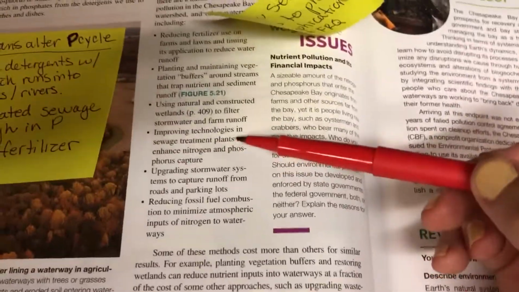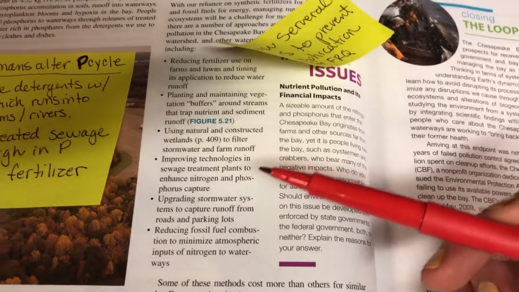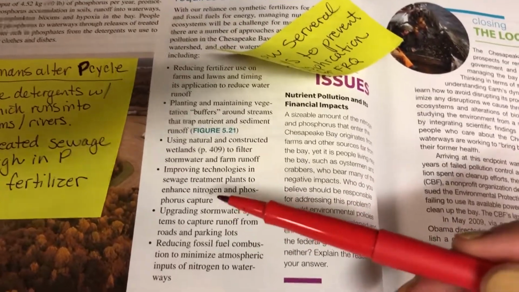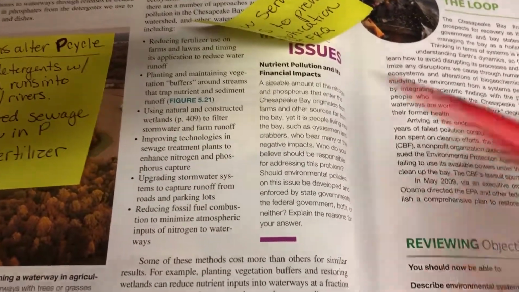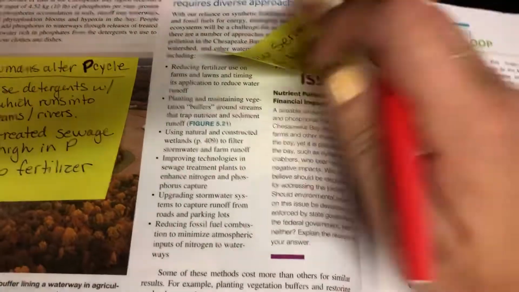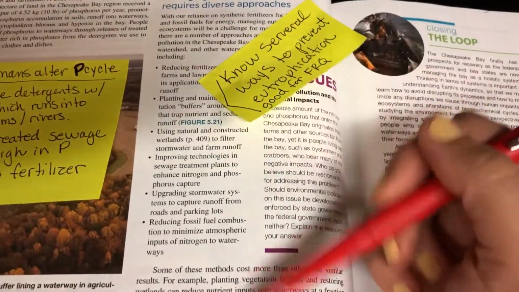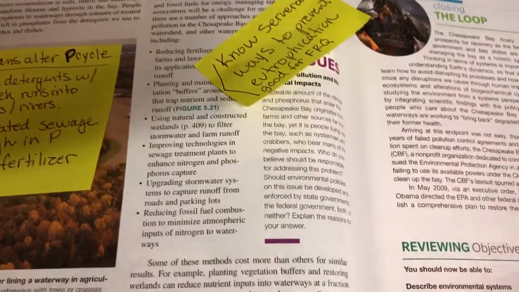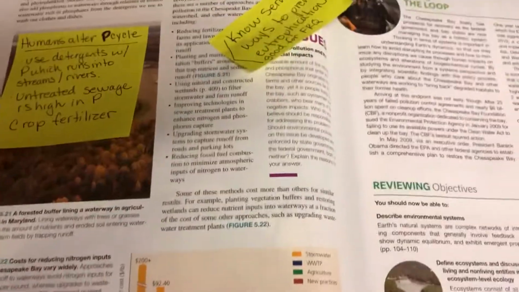Or here, improving technologies in sewage treatment plants. You can't just say that. You have to say to enhance nitrogen and phosphorus capture so that excess is not released into the bodies of water. So definitely review these bullet points here, because these are definitely great answers to FRQs. And again, eutrophication is a popular topic that they like to pick up. Okay, and that is it for chapter 5.